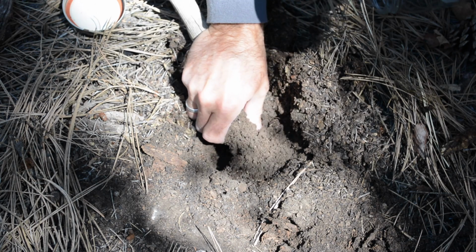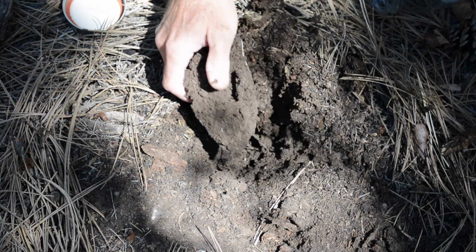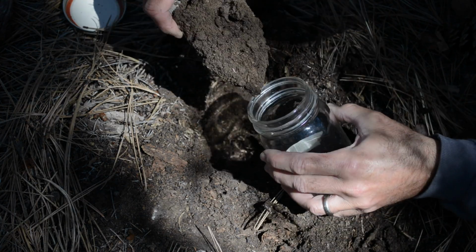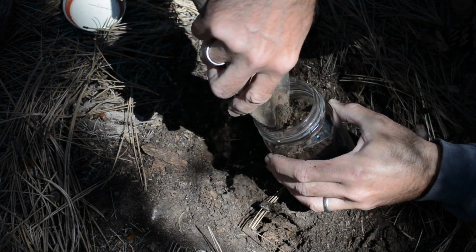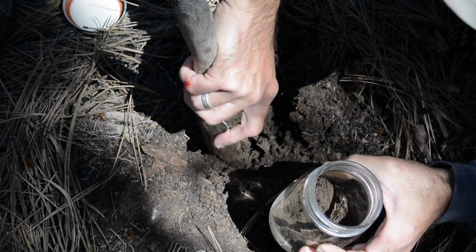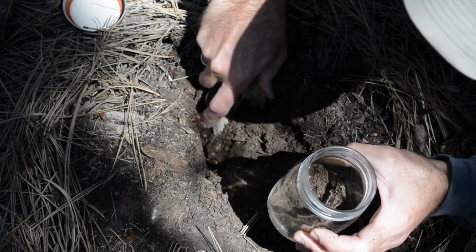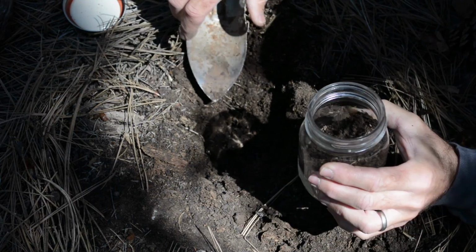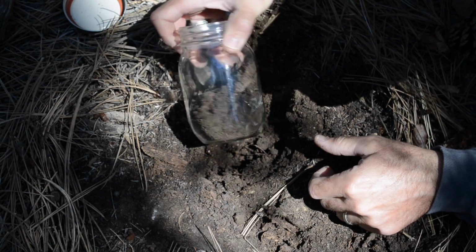If you find any guys living in there, try not to scoop them up. Leave them. You can watch them for a little while, but leave them to their own life. All right. This is a good amount.